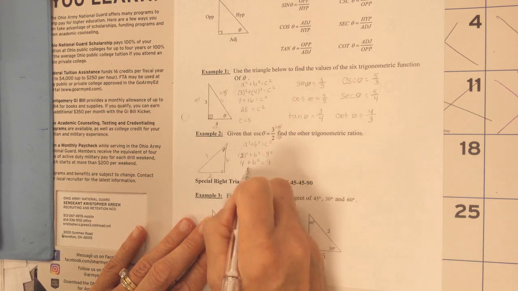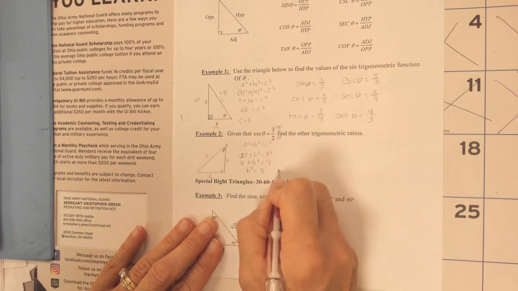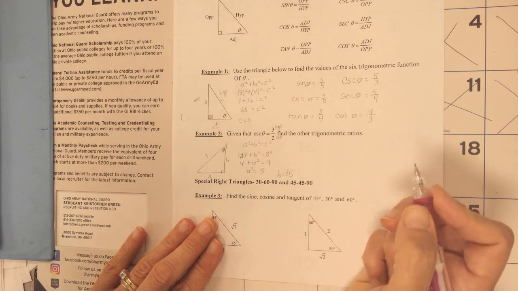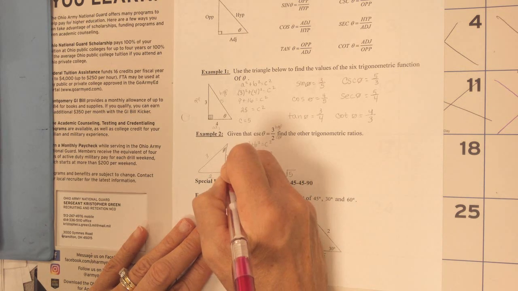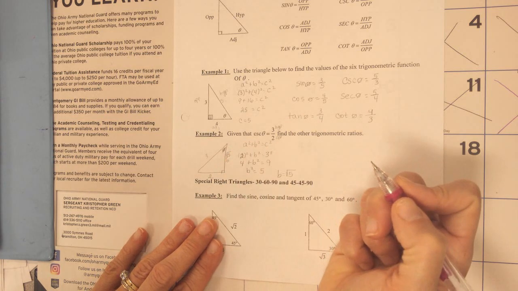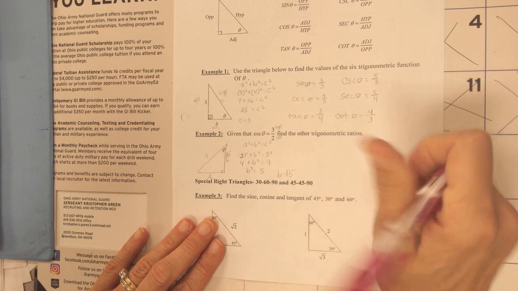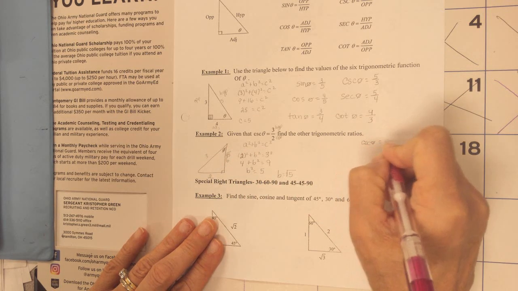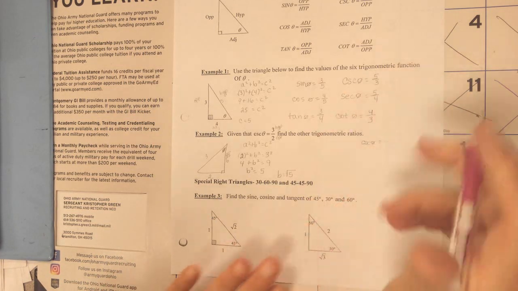I'm going to subtract 4 from both sides. Square root, and I get plus or minus 5, but again, because we're talking about a side length, that other leg is radical 5. So I will put radical 5 here. So we know cosecant theta is 3 halves.